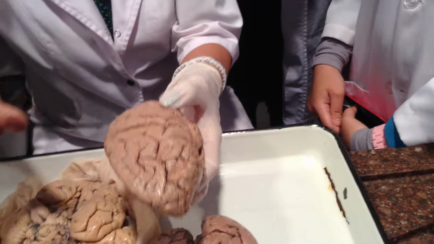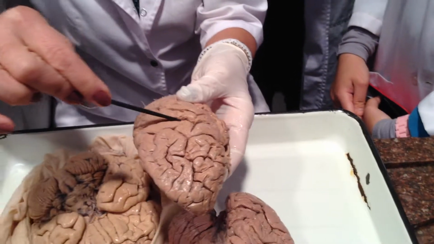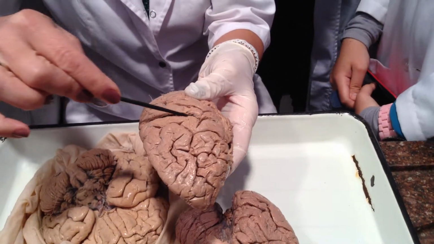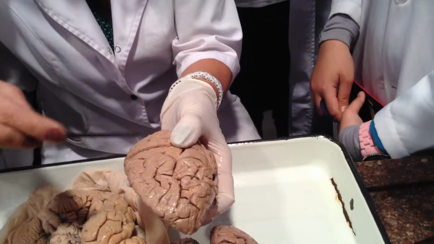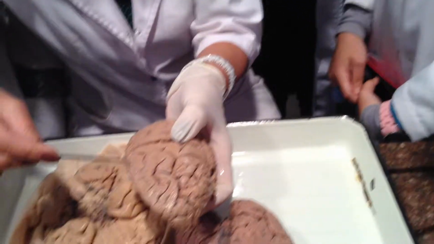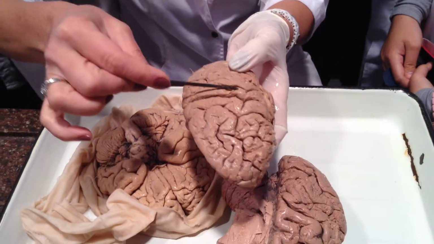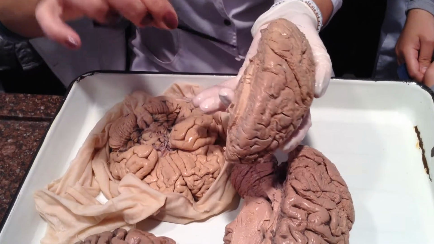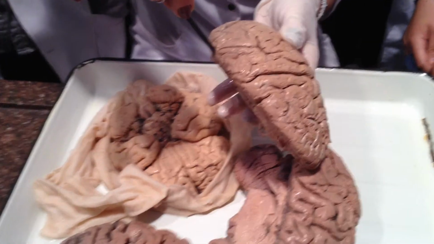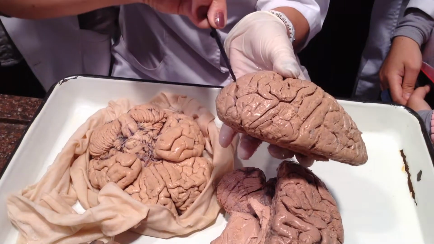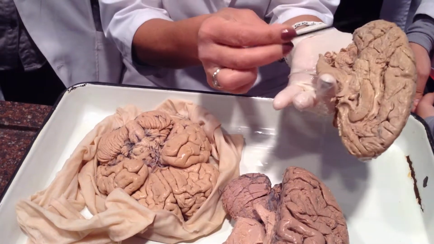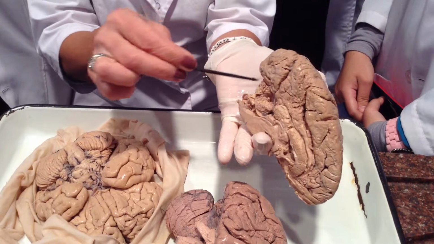Here on the superolateral surface we can see this primary constant groove, sulcus centralis Rolandi. In front, what lobe do we have? The frontal lobe. Behind, parietal. Sulcus parieto-occipitalis, if you continue on this surface, will delimit parietal from occipital. This is the occipital lobe.